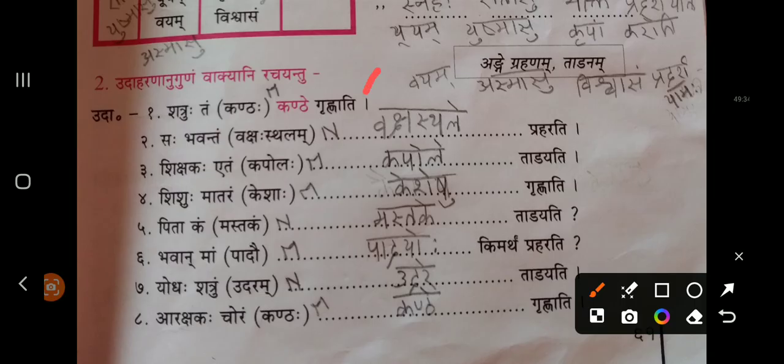Shatruhu tam kante grihnati. Saha bhavantam vakshasthale praharati.